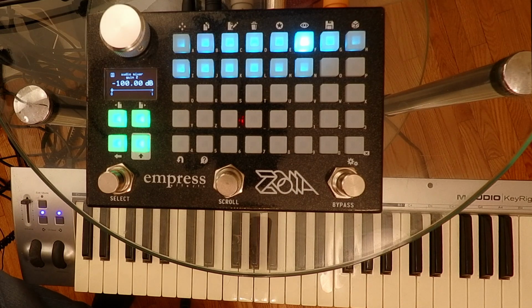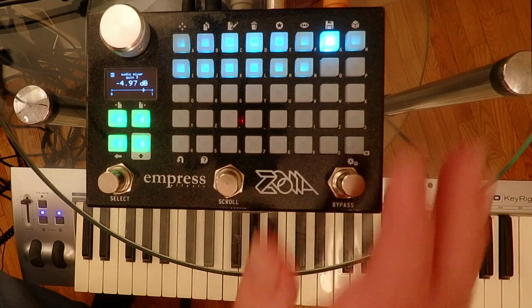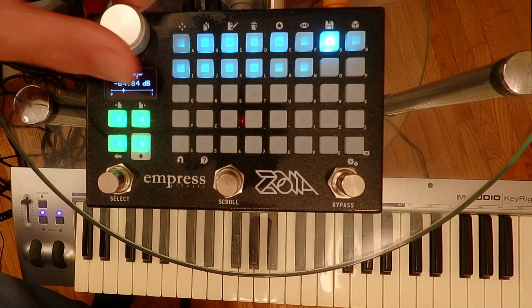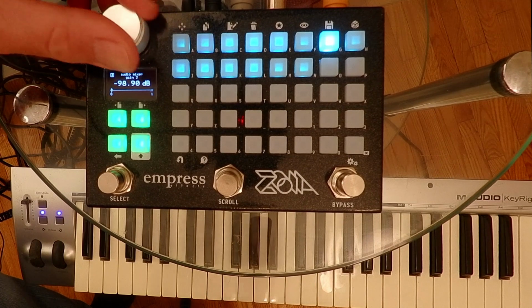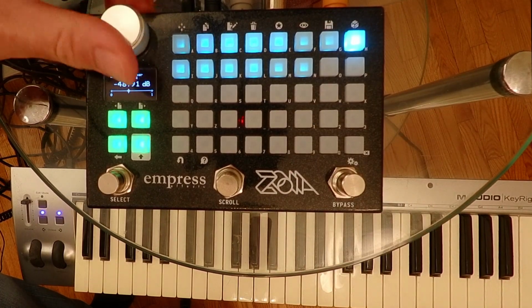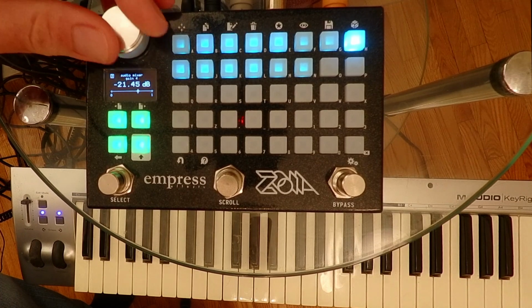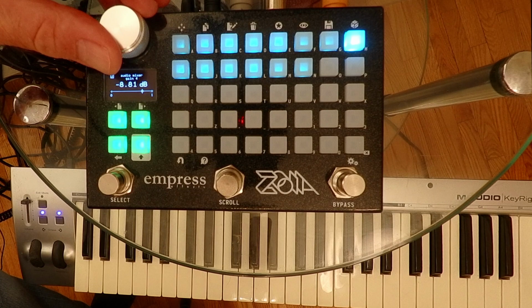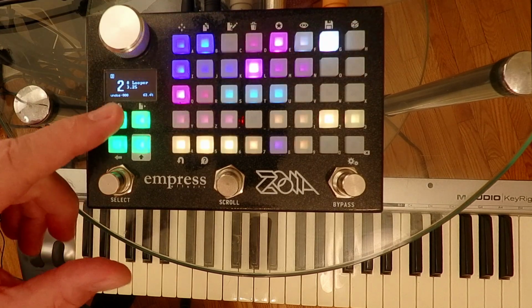Now we're going to bring down the level of the pitch shifter. And for a moment we're not going to hear anything. And now we're going to bring in the granular module. There we go. So I'm going to move to the page with the granular parameters on it.